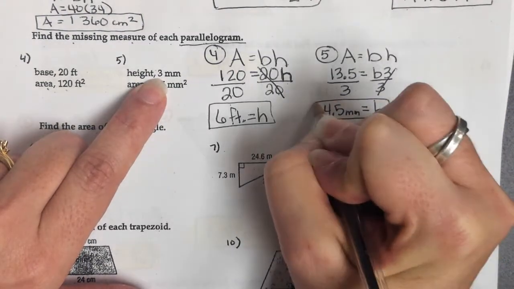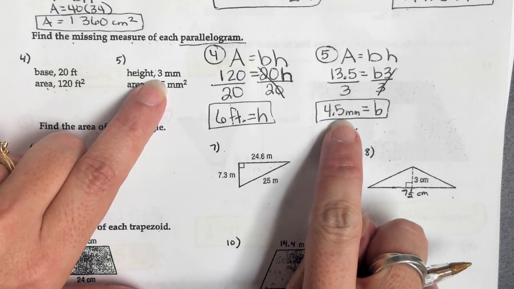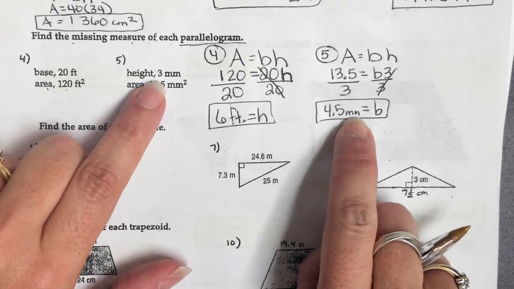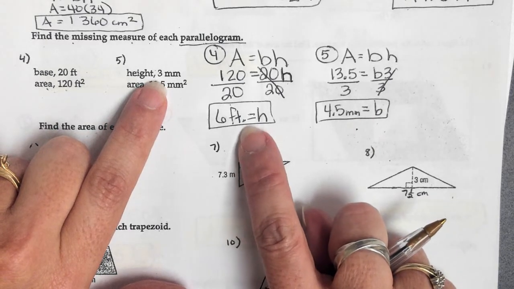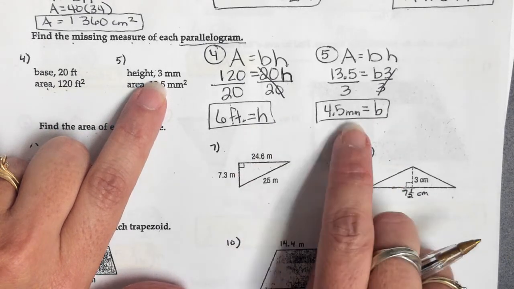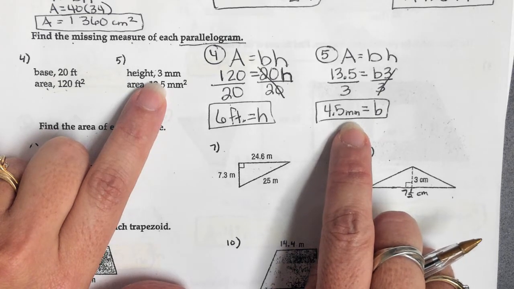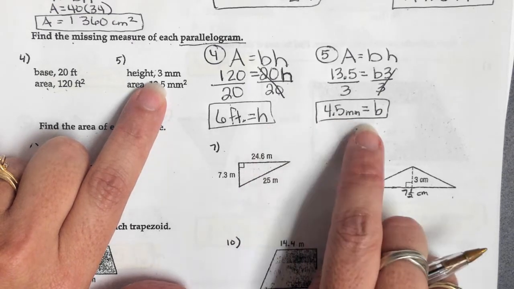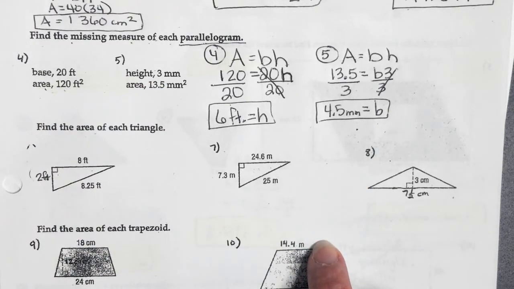Trying to fit it in there. Did you end up with 4.5 millimeters? Okay, I tried to fit the mm. That wasn't easy. Millimeters. Okay, so bases and heights, boring measurements. That's why they're not squared. Everybody good on those now? Okay, and these are just one-step equations, meaning do the opposite to get it to the other side.